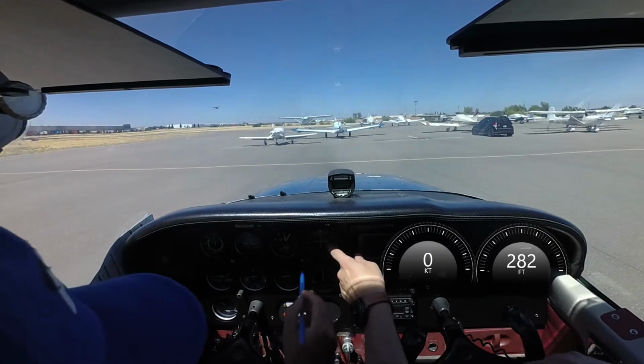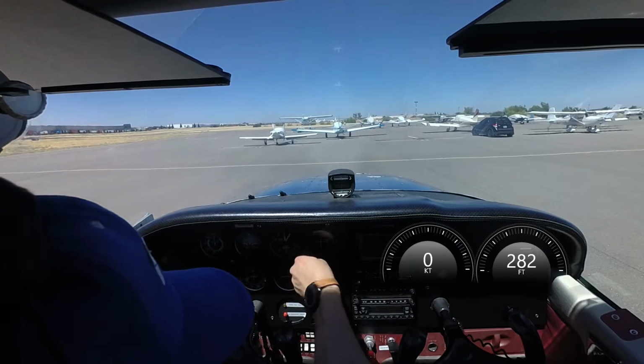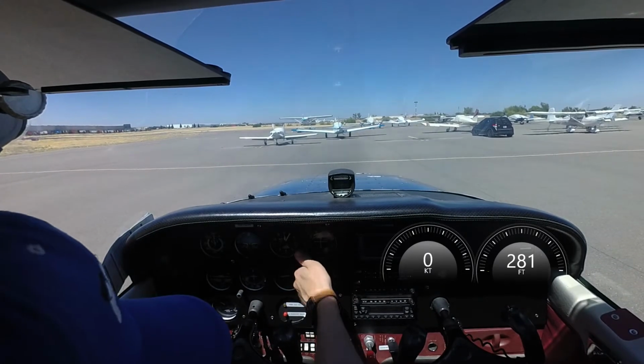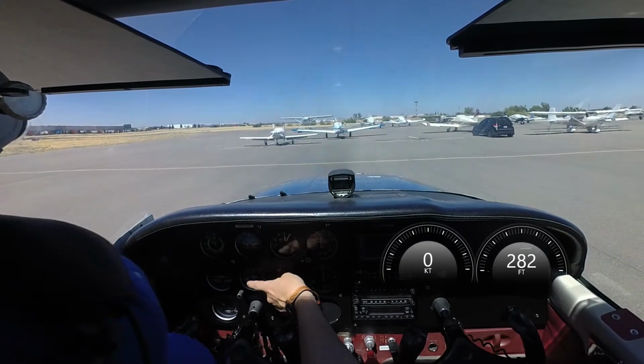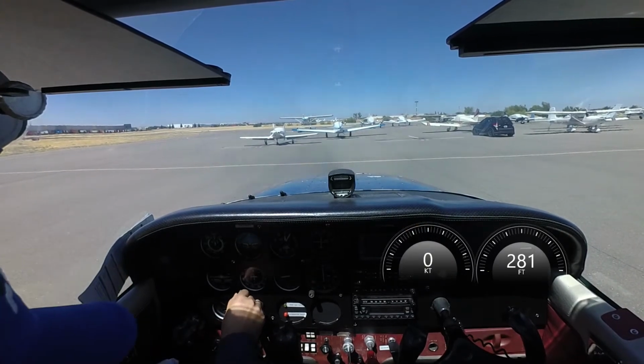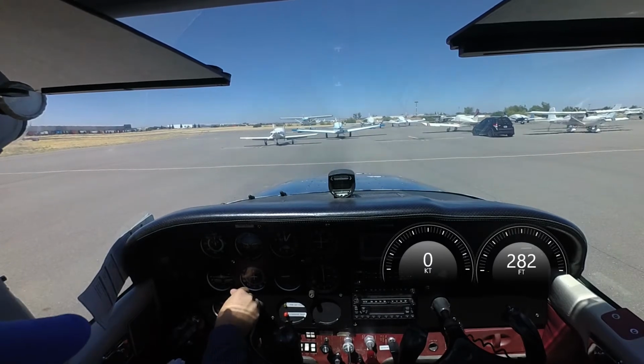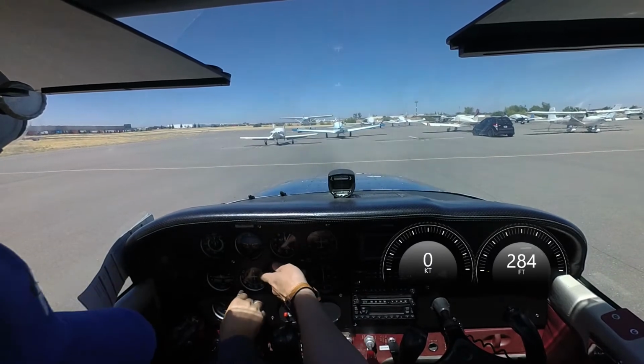One thing we're looking at here is a CDI for your VOR navigation. We can turn this however we want. It's not a compass. We want to make sure it's lined up properly. There we go. Now you can use this.